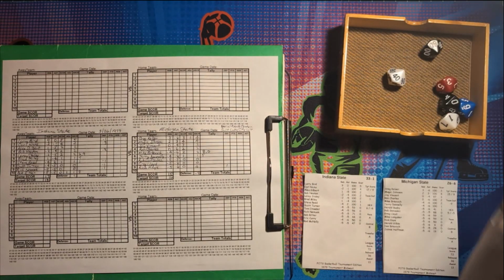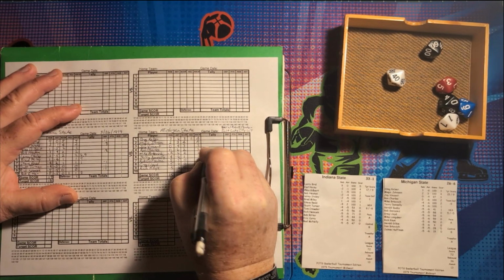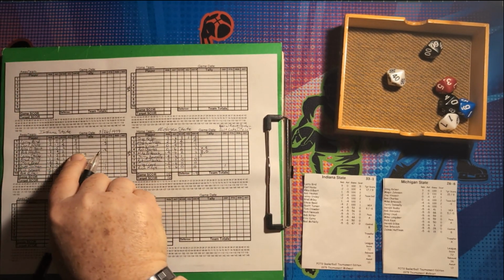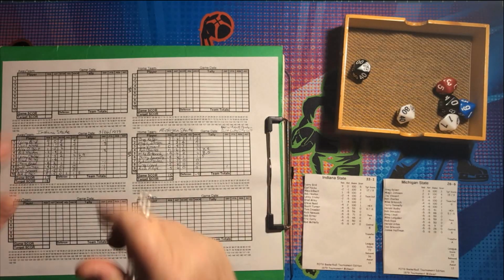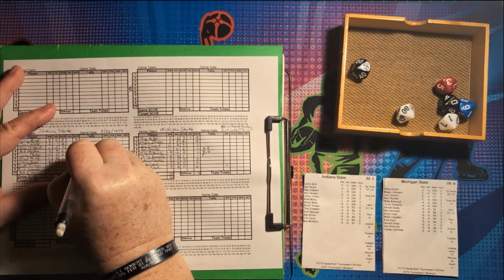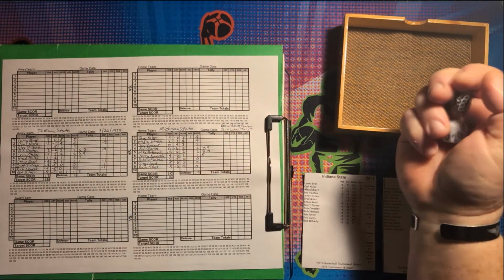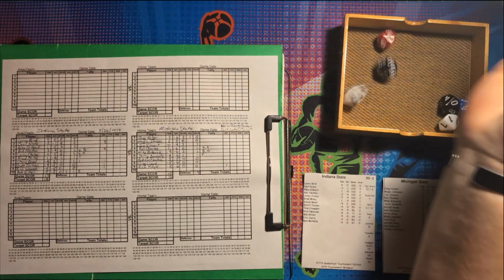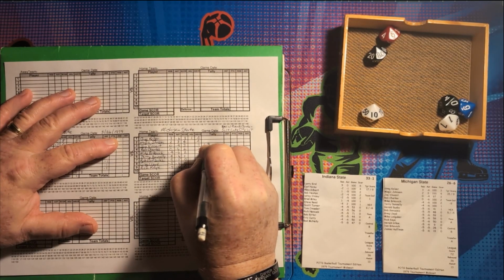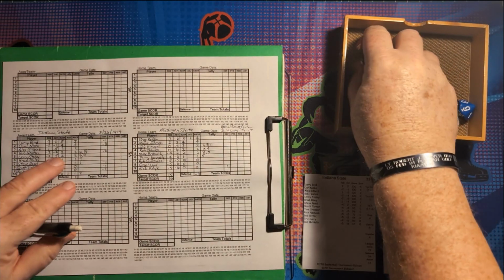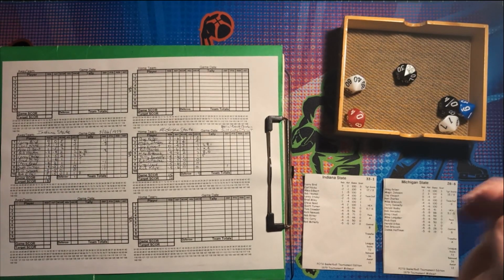Ron Charles for Michigan State gets a 6 and a 4. Bob Heaton for Indiana State, 2 die. It's a 6 and an 8. Jay Vincent, he gets 3. Gets a 6, 8, and a 1. Okay, next is Alex Gilbert. He gets 2 for Indiana State. He gets a 9 and a 4.